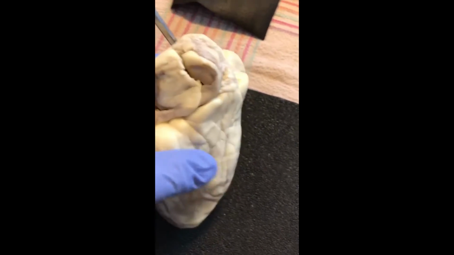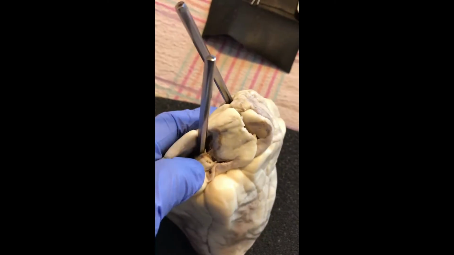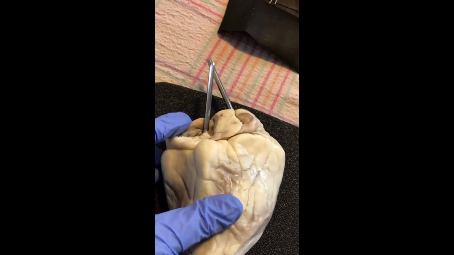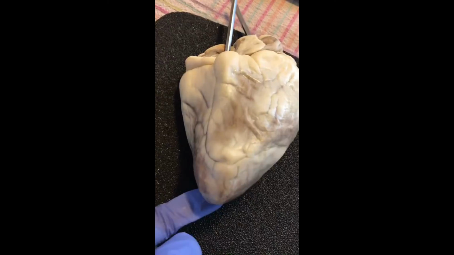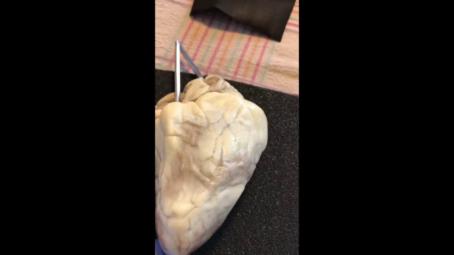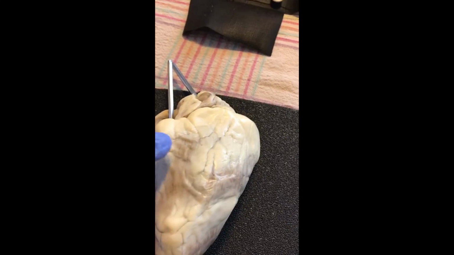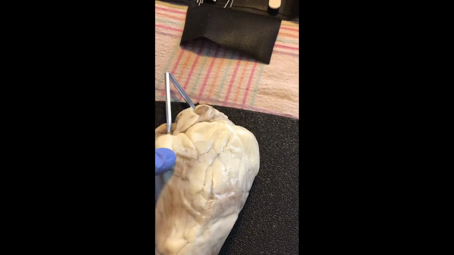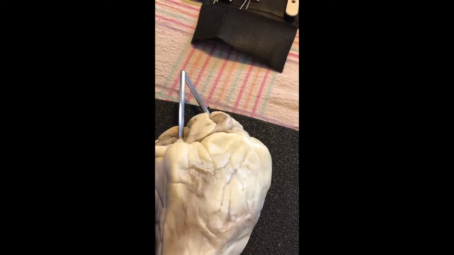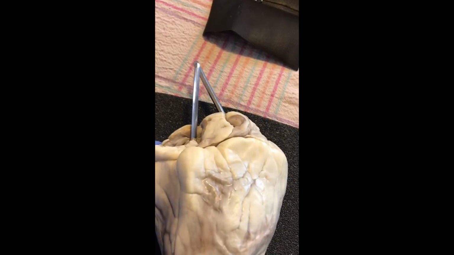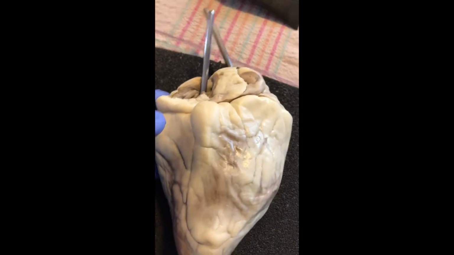This here is the superior vena cava, and the superior vena cava goes through the heart down and would exit through the posterior side of the heart. The coronary sinuses are going to the right atrium. These are veins that carry deoxygenated blood.